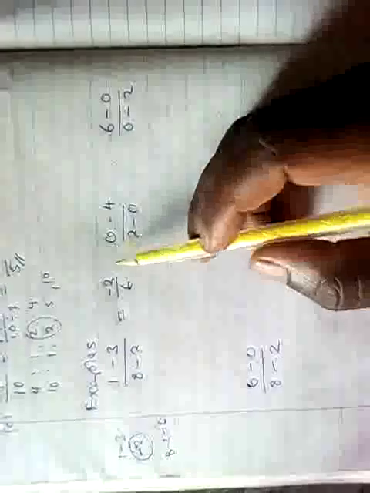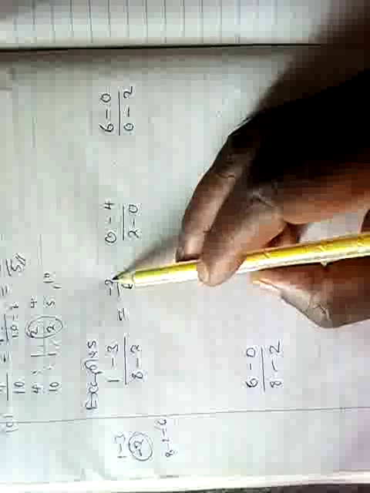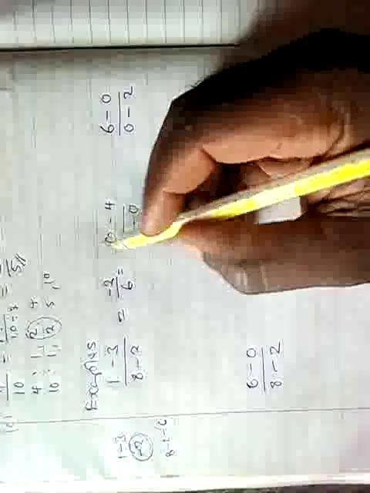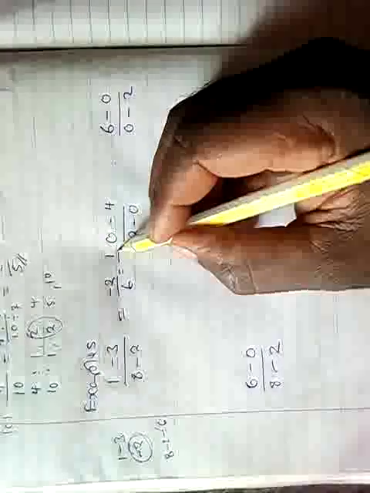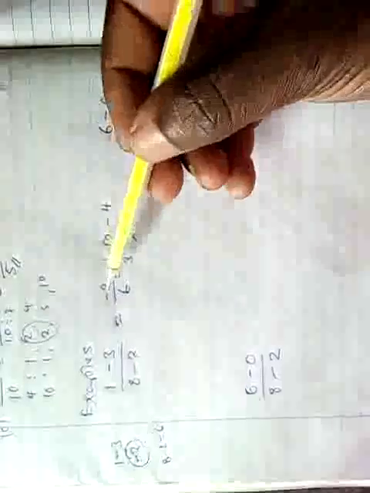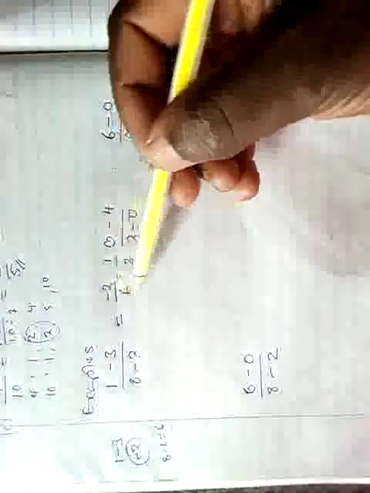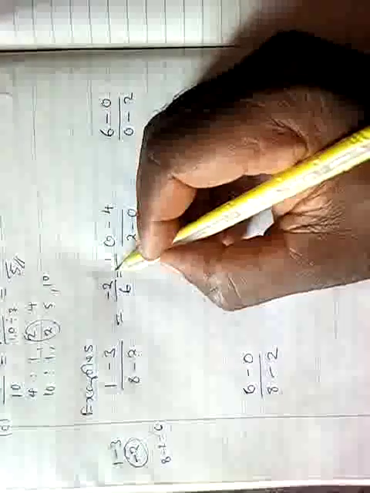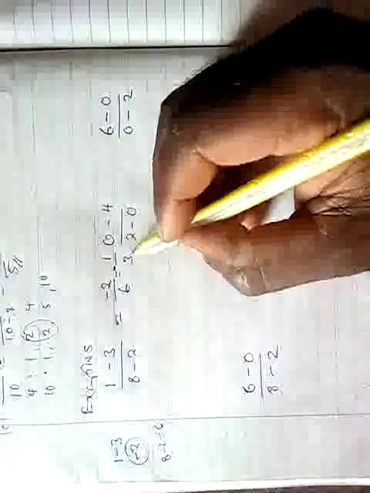So as usual, which number can go into both 2 and 6? So we know now that 2 into 2 is 1, 2 into 6 is 3. You are dividing numbers with different signs, so the answer will be negative. So you put your negative in the middle here. So negative 1 over 3 is the answer.